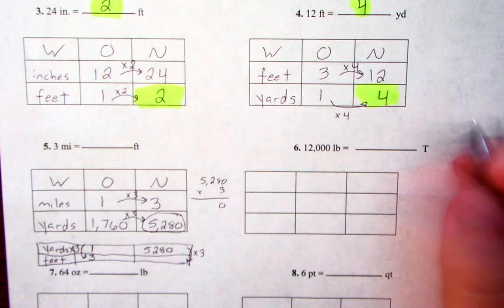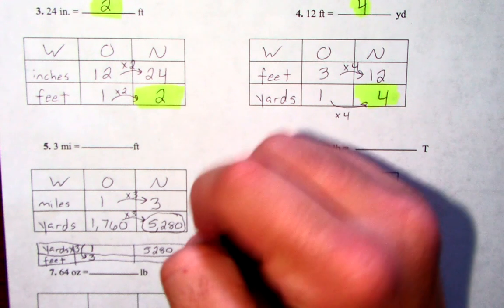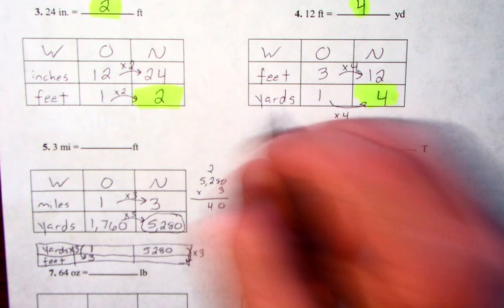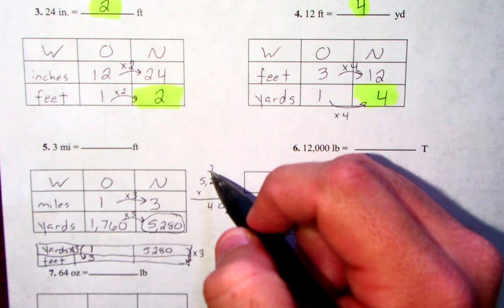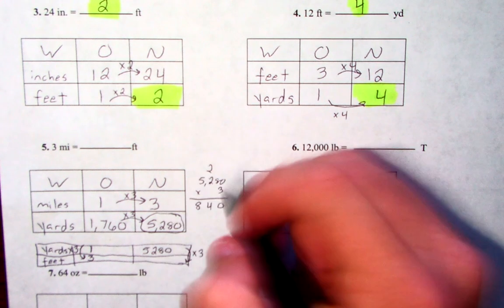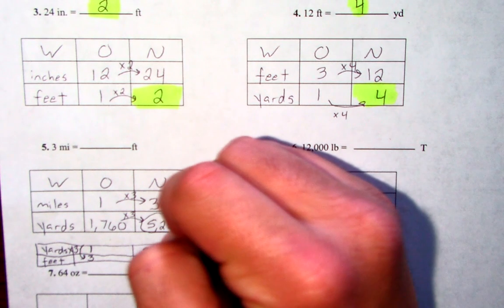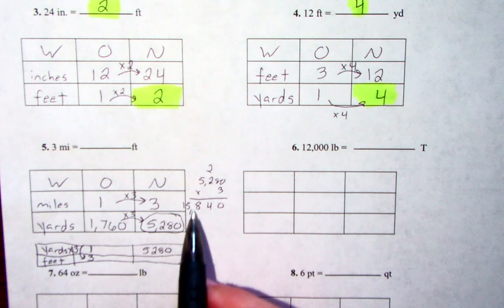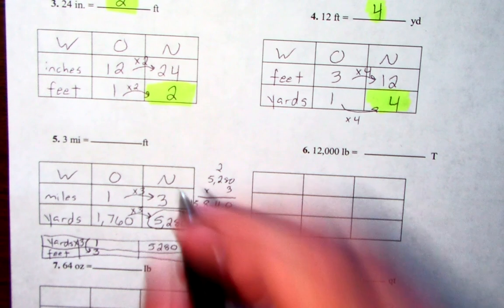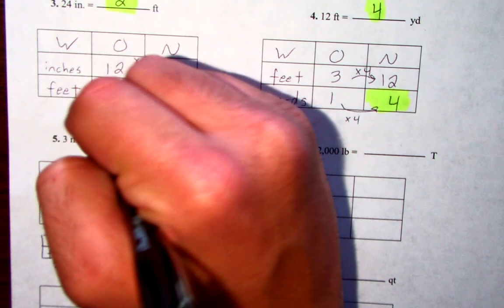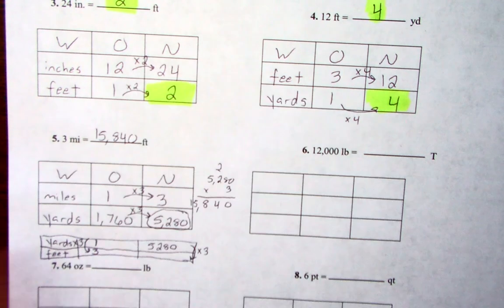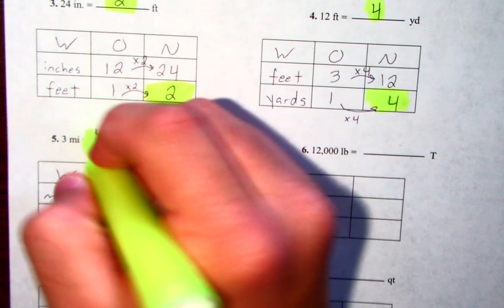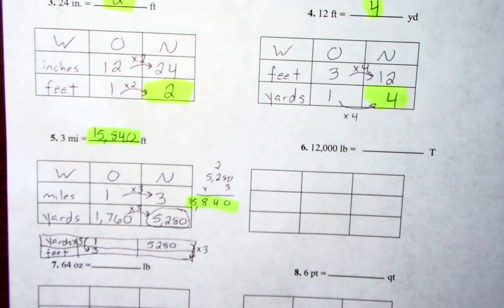3 times 0 is 0. 3 times 8 is 24. 3 times 2 is 6. Plus 2 is 8. 3 times 5 is 15. Ooh, there it is. 15,840 feet are in 3 miles. Whew, that was a lot of work there. That was a 2-step problem on that one.